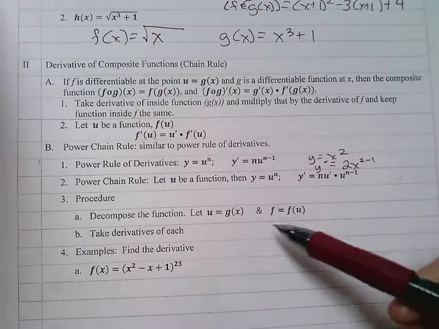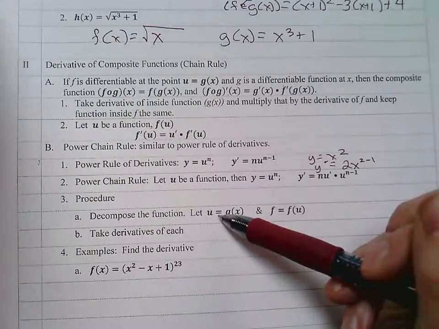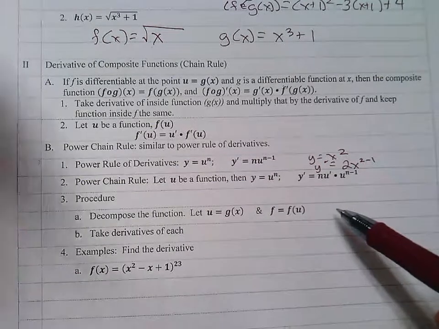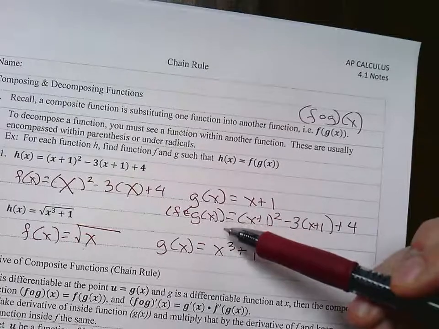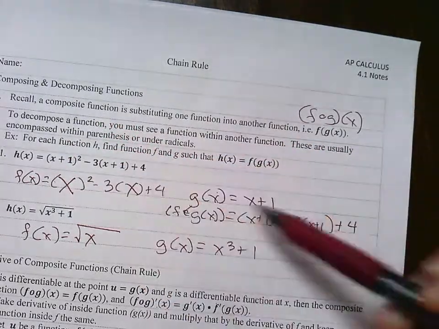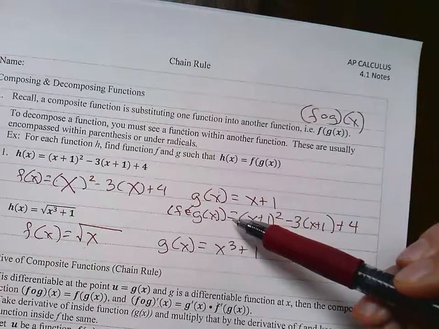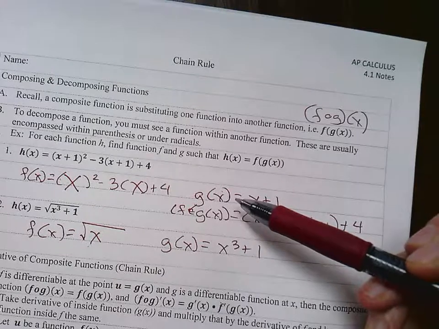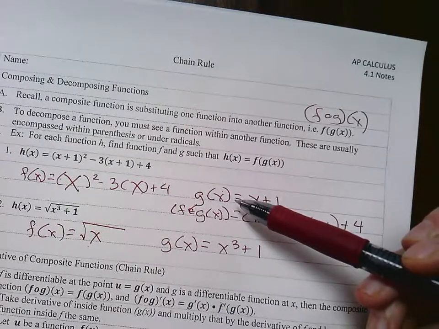Procedure. Decompose the function. U is going to be g of x, and we're just going to let f equal f of u. So the same thing up here, the only difference is I just made g of x u, okay? And I'm not going to be using f of x and g of x, because that's going to look super confusing and super scary on your paper. But I guess it can make it look smarter as long as it's clear, okay?